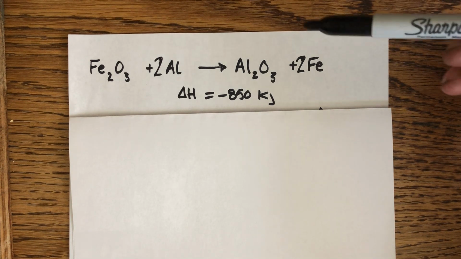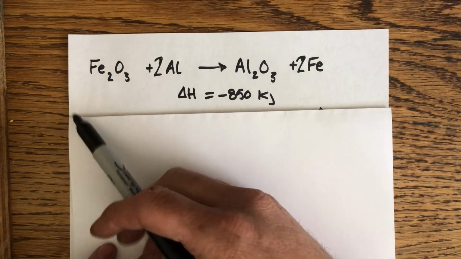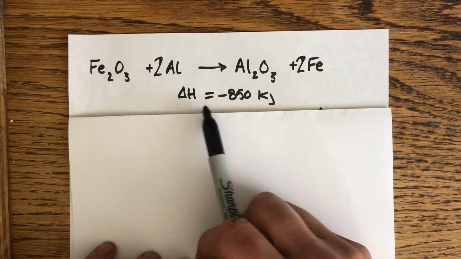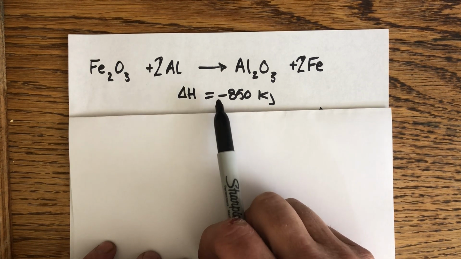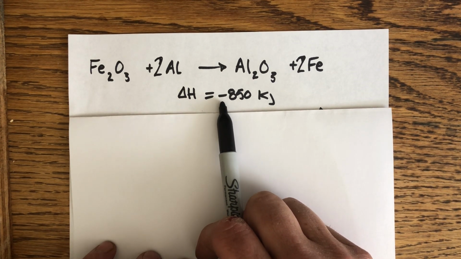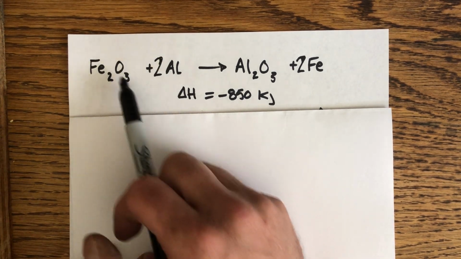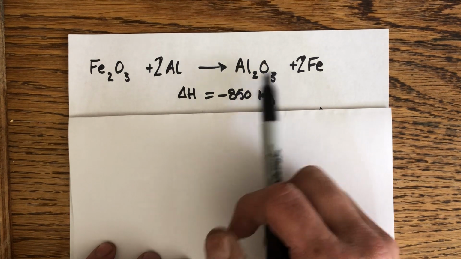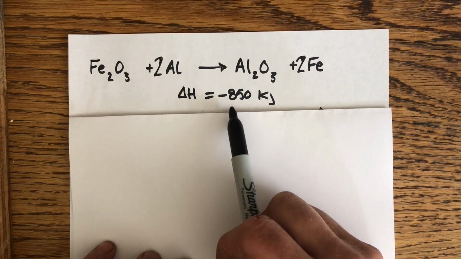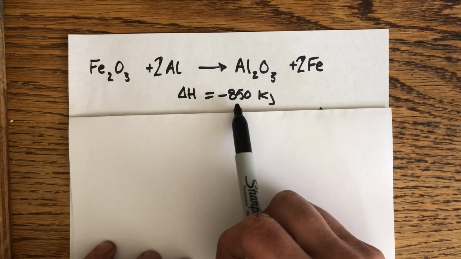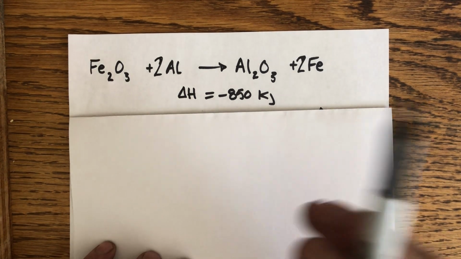Okay, and so where we are now with looking at these thermochemical equations is knowing that the delta H represents the energy transfer. The negative sign just tells you that we are decreasing in energy from reactants to products, and that means it's exothermic. Do not make the mistake of thinking that this is somehow some negative amount of energy. That's not the case. The sign just means it's exothermic, okay?